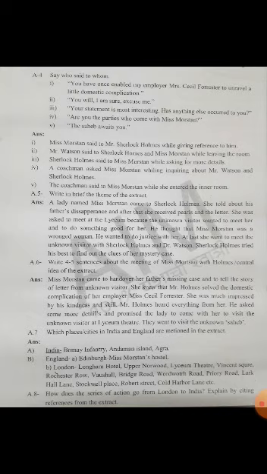She was much impressed by his kindness and skill. Mr. Holmes heard everything from her. He asked some more details and promised the lady to come with her to visit the unknown visitor at Lyceum Theatre. She went to visit the unknown Sahib.